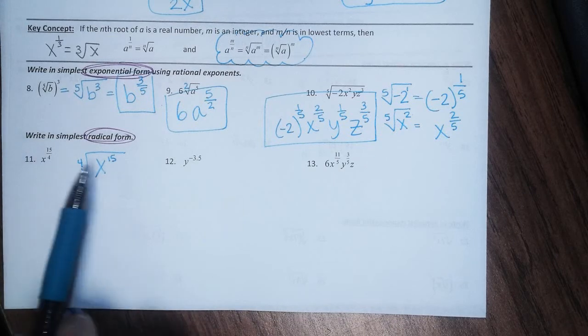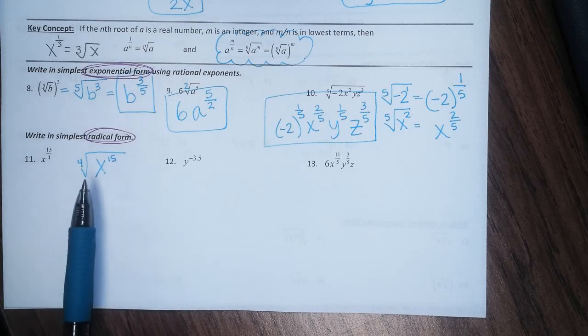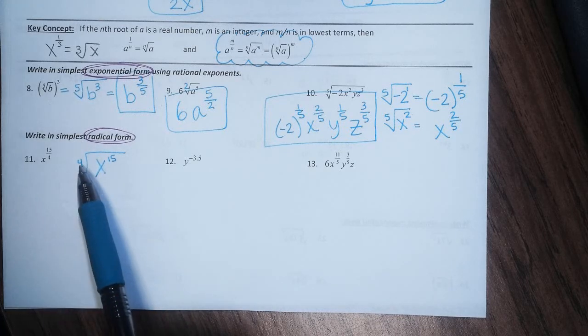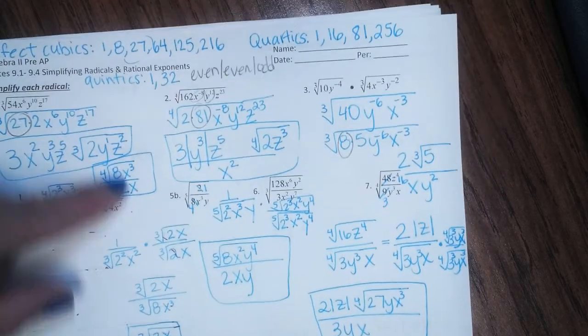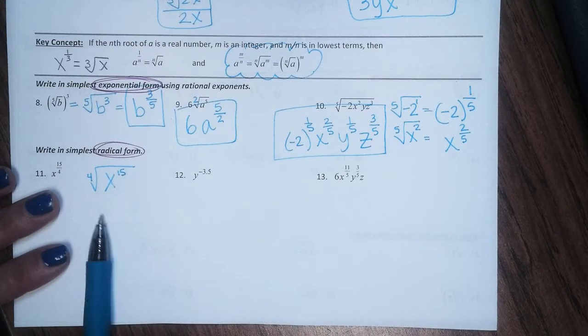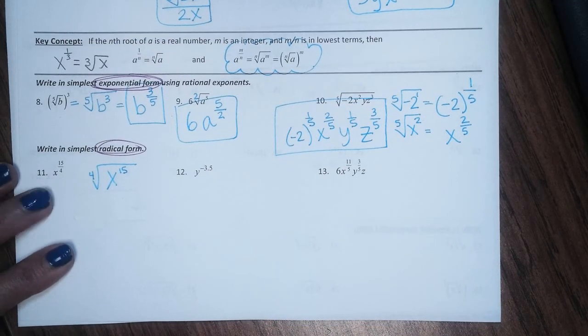So I would prefer if you leave them like that, because now the only thing you have to be careful with in radical form is that once you write it in radical form, make sure that it's simplified all the way. By all the way, I mean here, my index root of 4 can actually go into 15 3 times. 4 times 3 is 12 with a remainder. So basically we're back to the first lesson, simplifying radicals. So again, when you change it to radical form, make sure you've completely simplified the radical. So here we go.